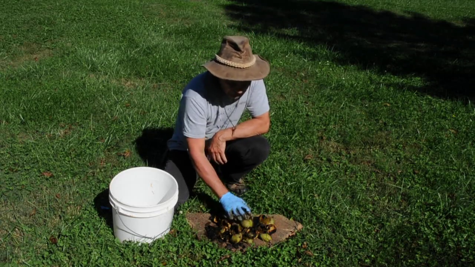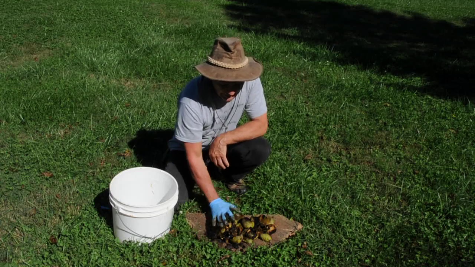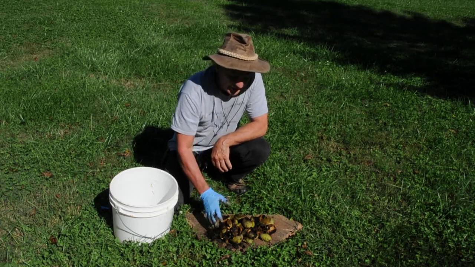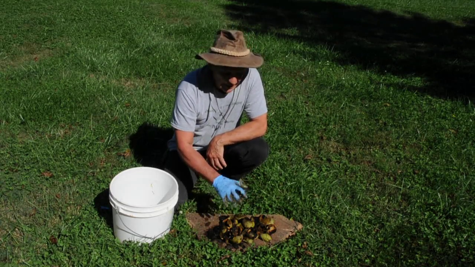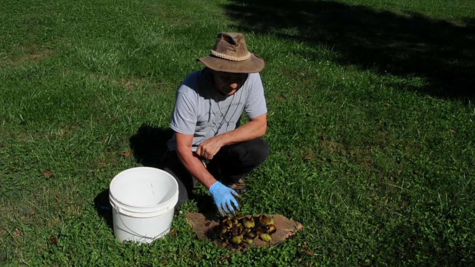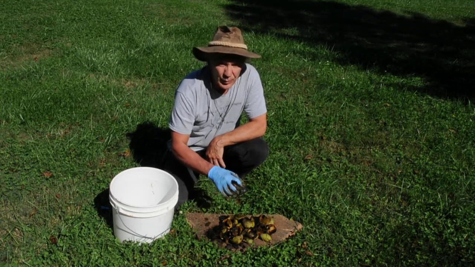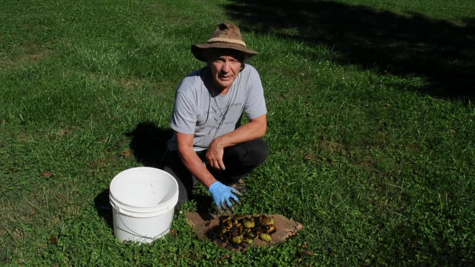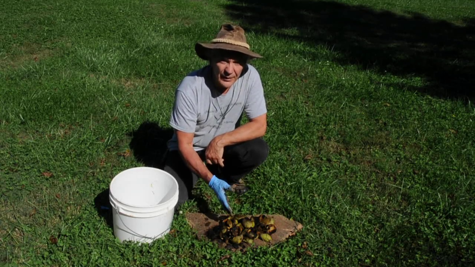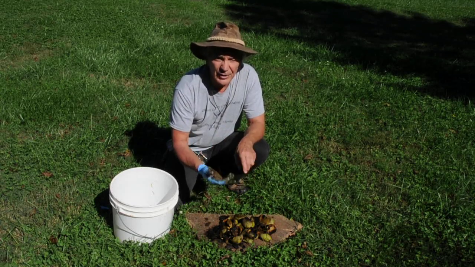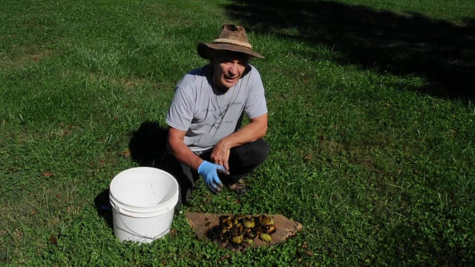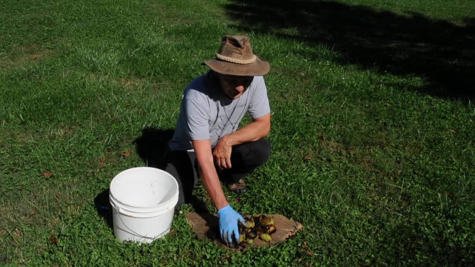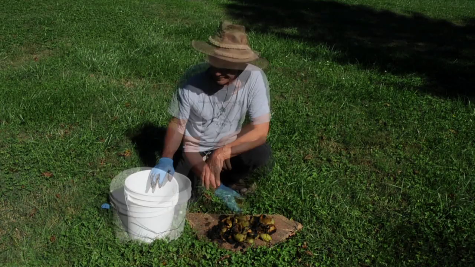Now, I don't usually throw these husks away. I put them in a bucket, cover them with water, and let them sit there for a couple of weeks. The water will get a really, really dark brown, and that can be used to dye things. I've dyed pants and shirts, I've made tie-dye shirts with them, I've dyed wood. So this is a really good natural dye.